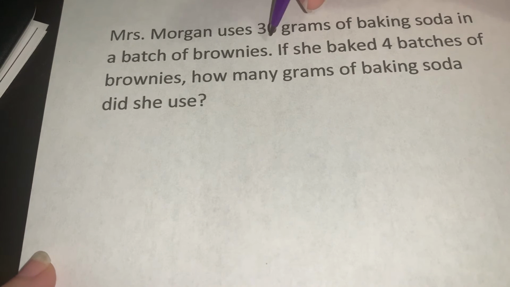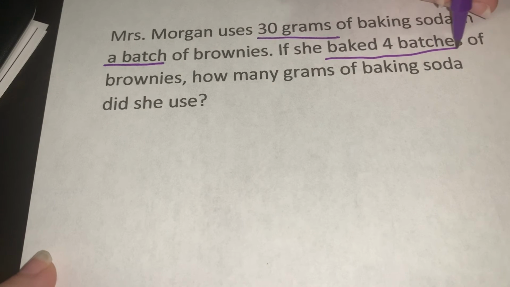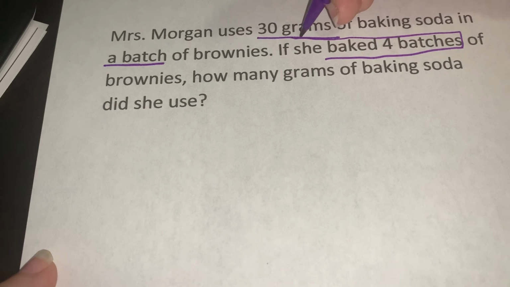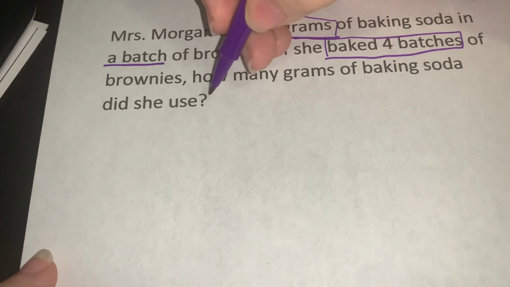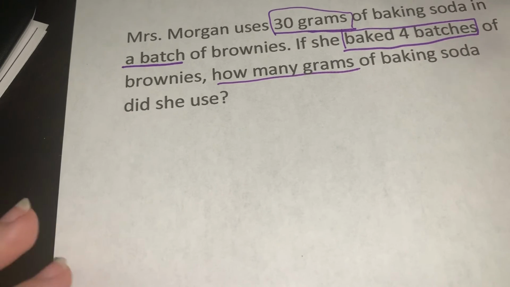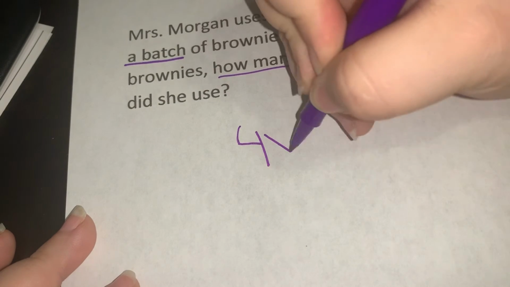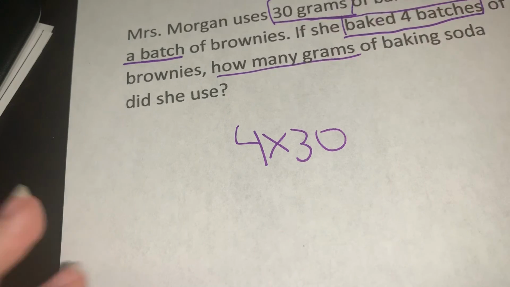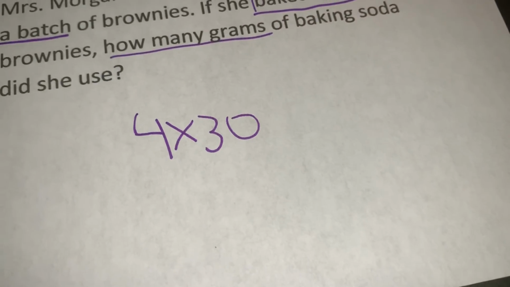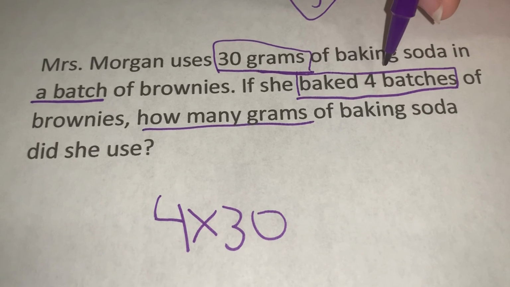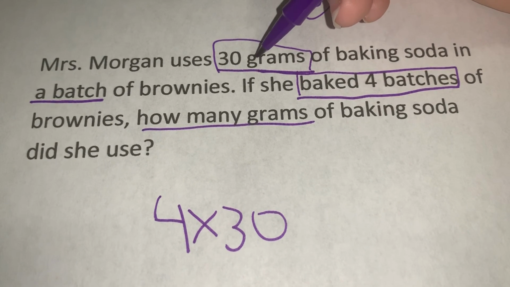So there's 30 grams of baking soda in a batch. She baked 4 batches. I'm picturing this in my head. She's baking 4 batches. She needs 30 grams for each batch, and it wants to know how many grams. So it wants me to find the total. For this one, I'm multiplying because I have 4 groups of 30. I have my 4 batches, which are my groups, and I have 30 grams in each group.